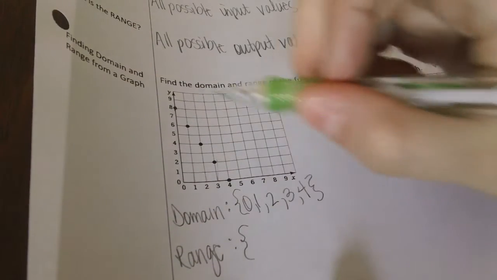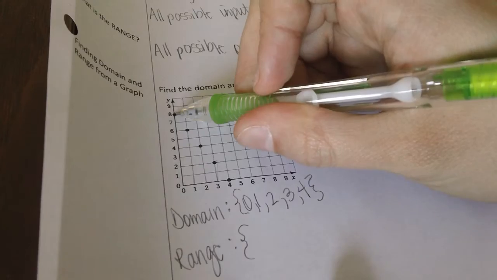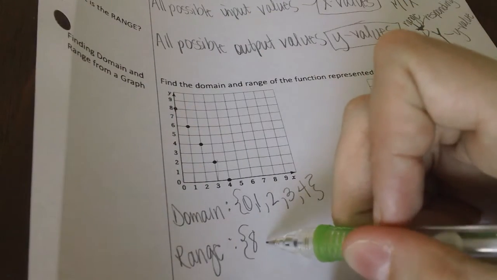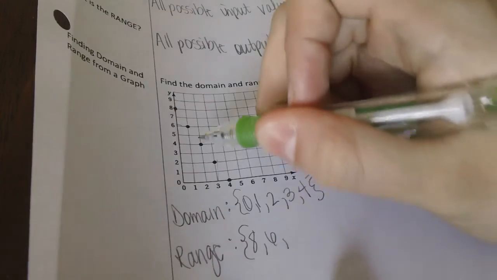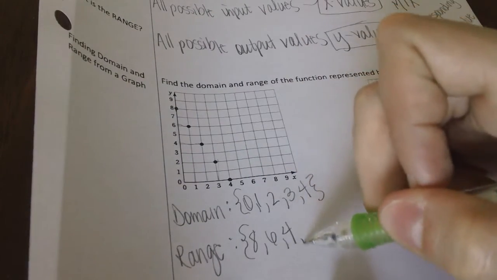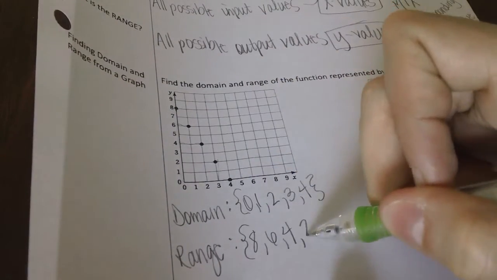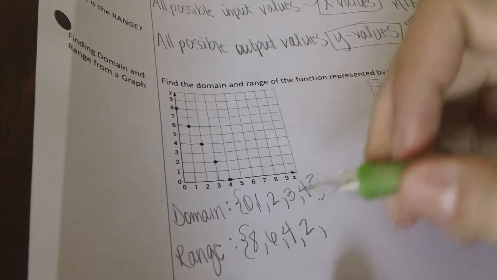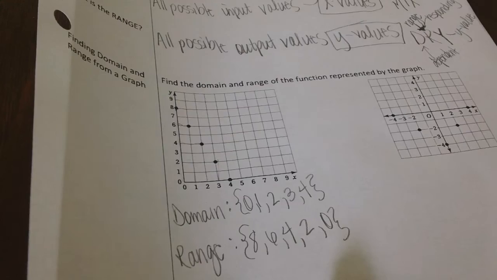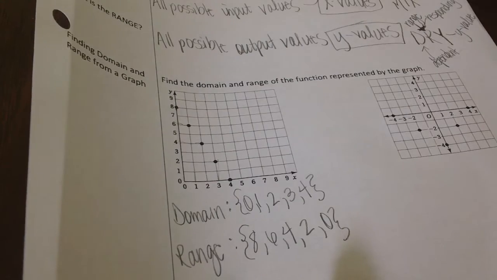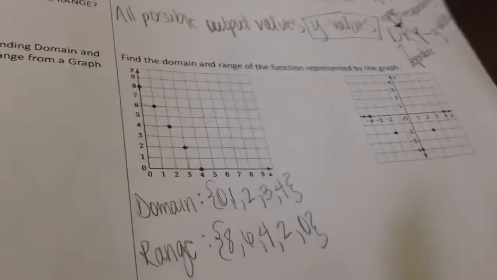And for the range, we do the y values. So the y values here are 8, 6, 4, 2, and 0. Okay? Let's take a look at the next one.